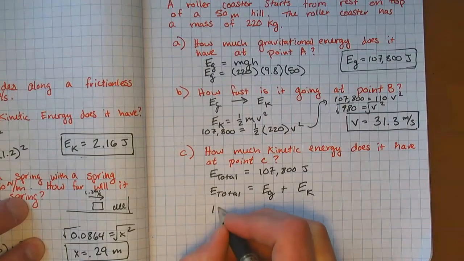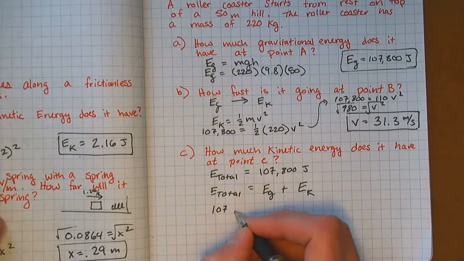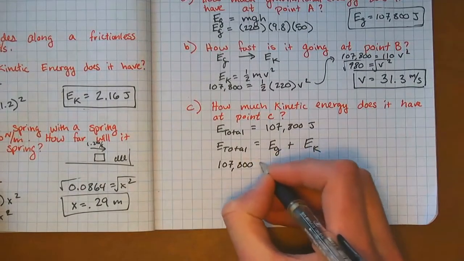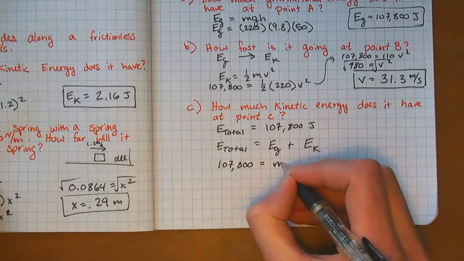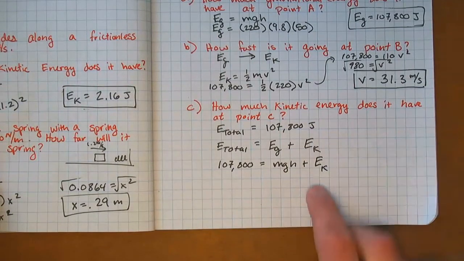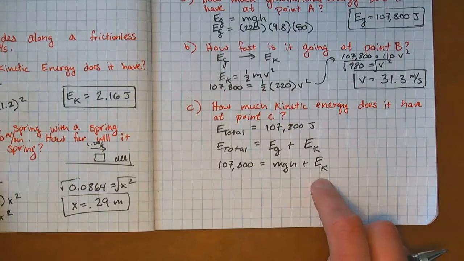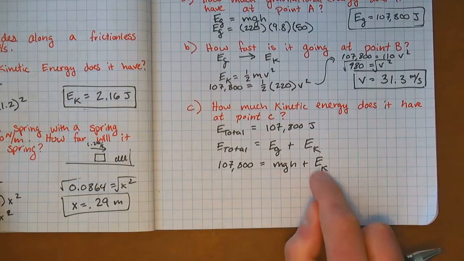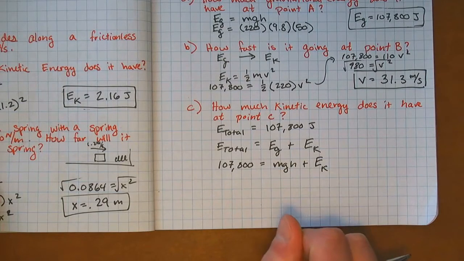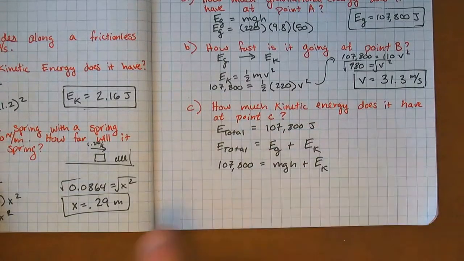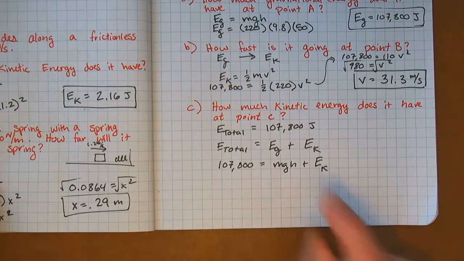So here we go: 107,800 is equal to gravitational energy, that's mgh, plus EK. I'm just going to leave it as EK because I'm solving for that. If I plugged in 1/2 mv squared for EK, I could solve for the velocity, but then I'd have to plug it back in, and that's silly. I could just leave it there.